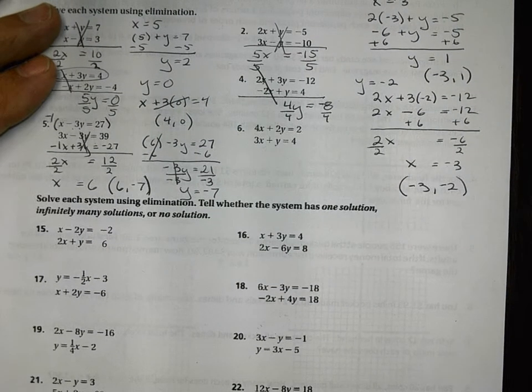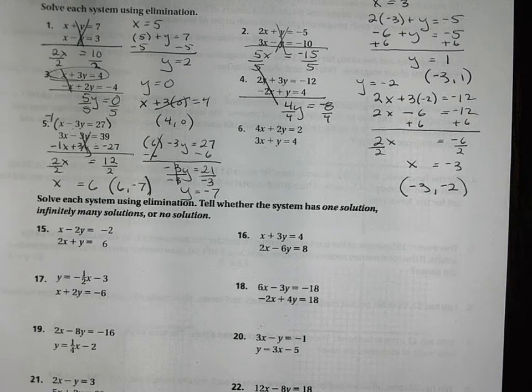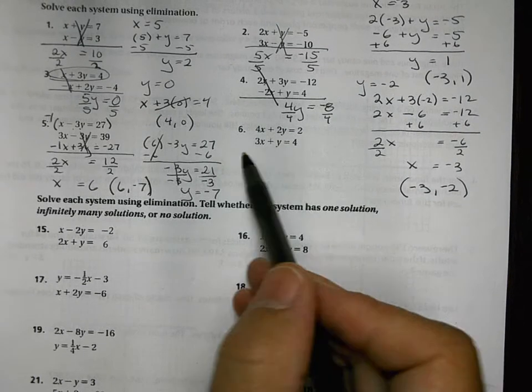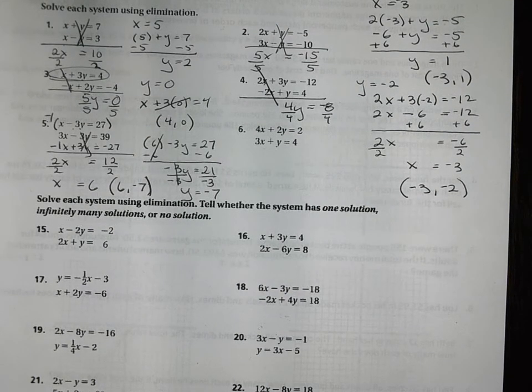All right, finally, 6 gets us to one where we don't automatically get to eliminate something, do we? So, we're going to have to change one or both of the equations so we get elimination. Okay? So, what are we going to do?